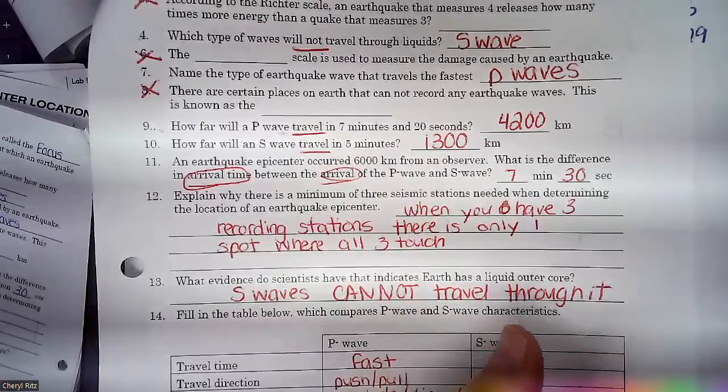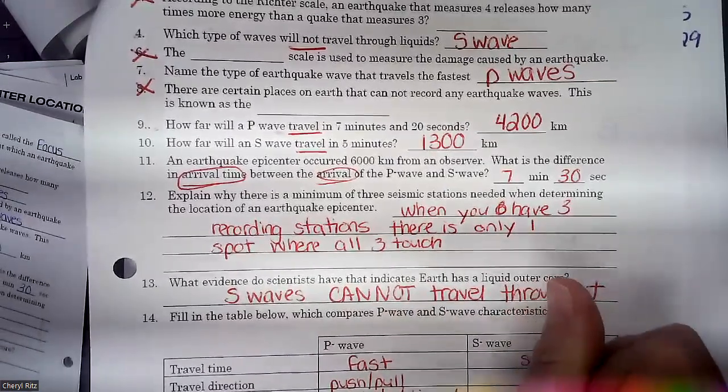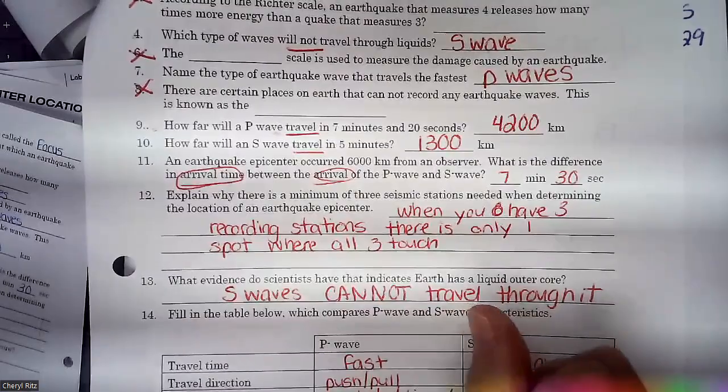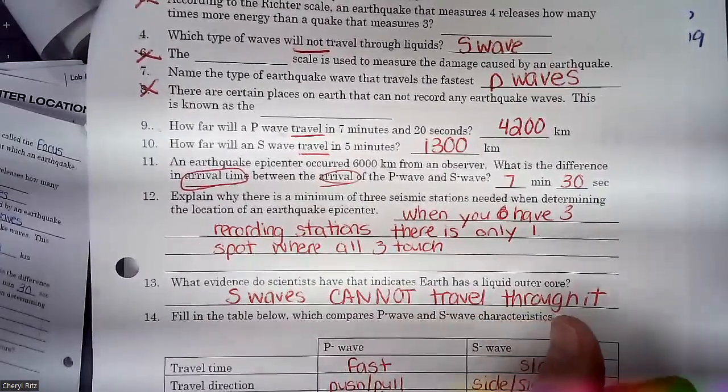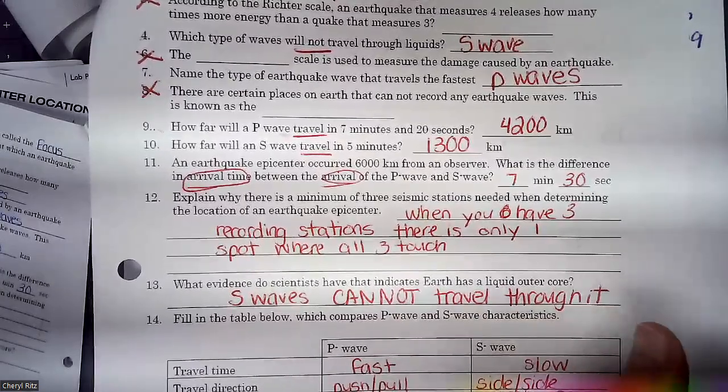S waves, they're slow. Side to side or up and down. And they can only go through solids.